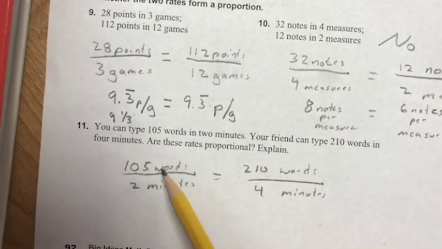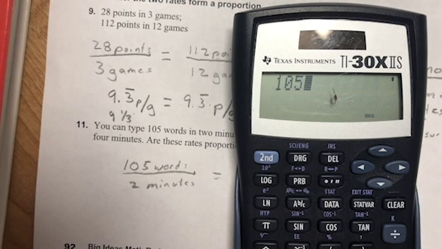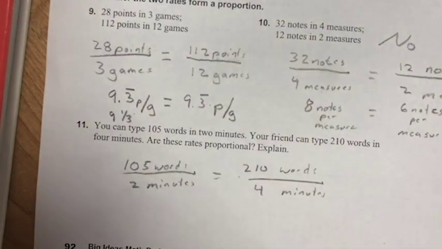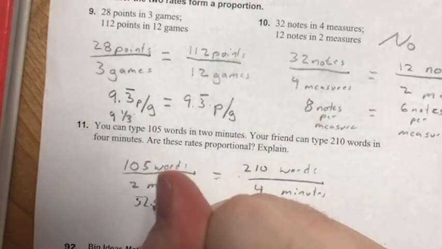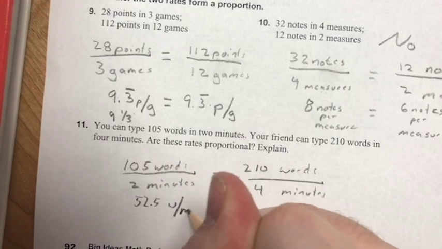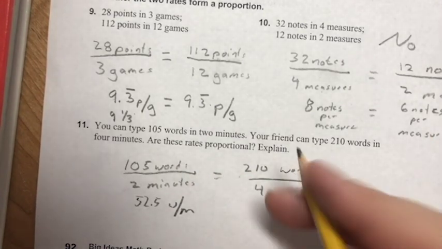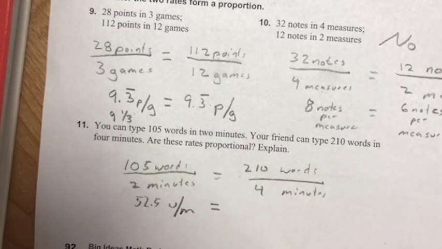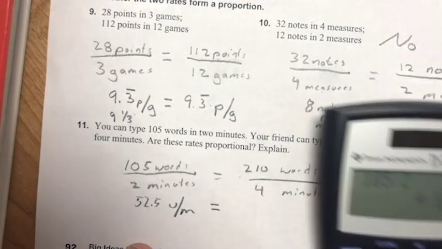Well, let's find out if they are the same unit rate. 105 divided by 2. You can type 52.5 words per minute. Again, I'm being lazy and just doing some simple, whatever the word is I'm looking for.